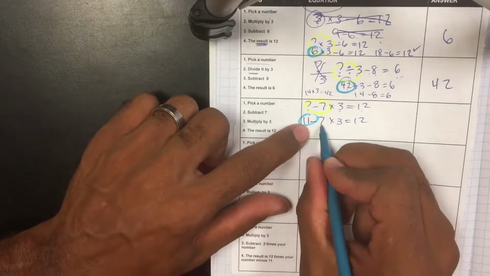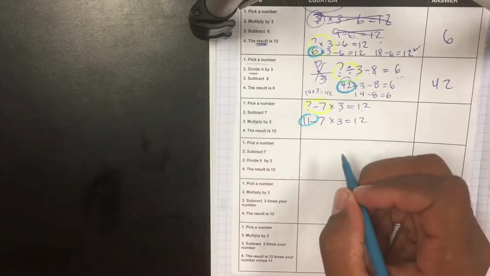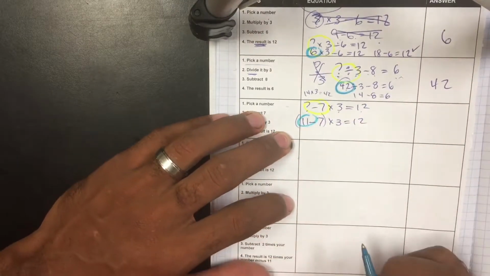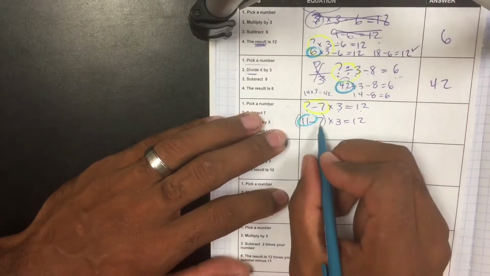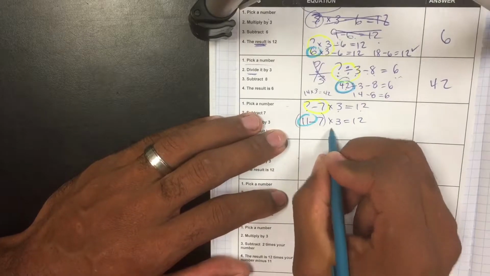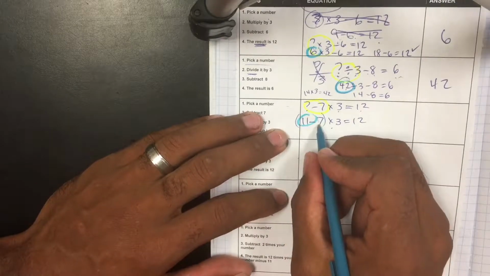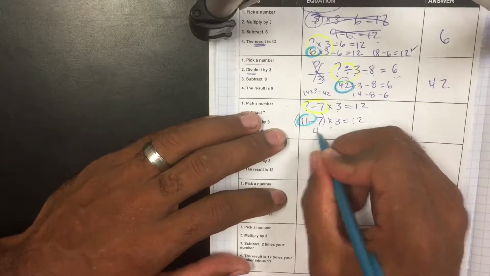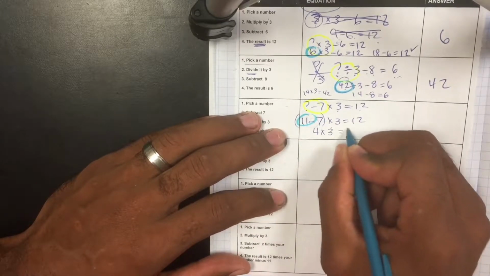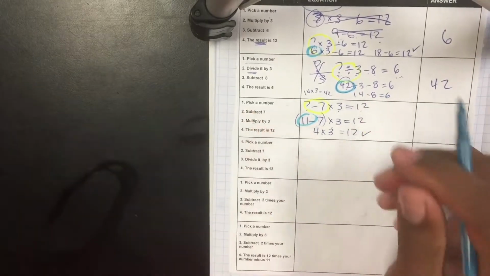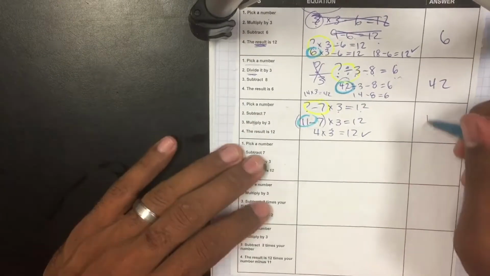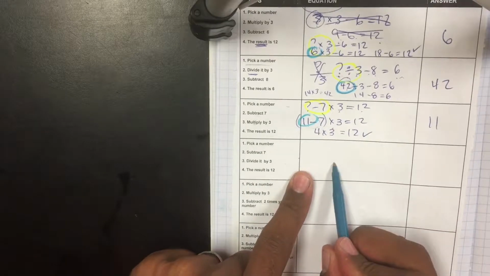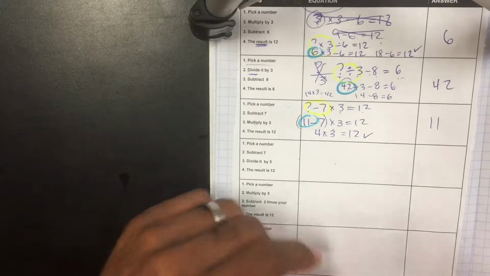So now 11 minus 7, oh wait a minute. I have to do this first, right? So that means I need to put parentheses, okay? Because remember, we said that multiplies first, but we need to do this first, right? So I need to put parentheses around it. 11 minus 7 is 4. Then 4 times 3 is 12. So our number is 11, okay? And you guys decide in your groups what that number is. You figure that one out.